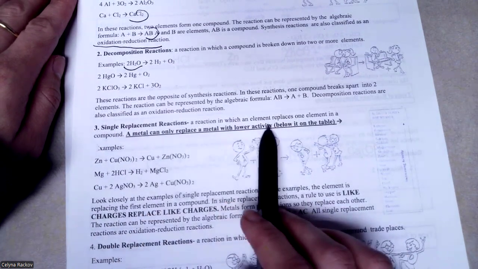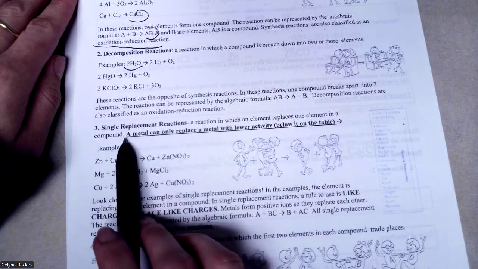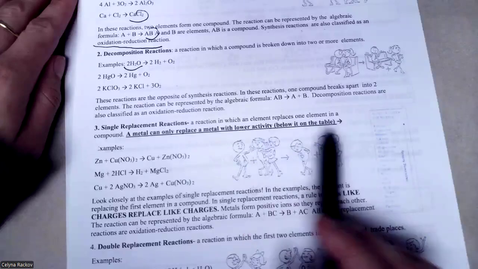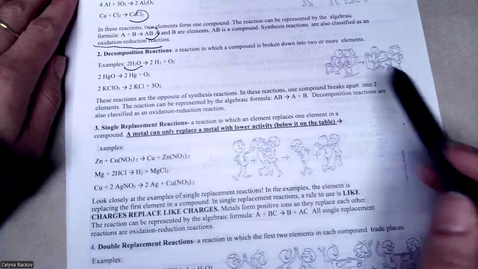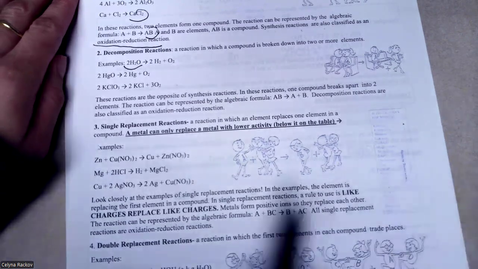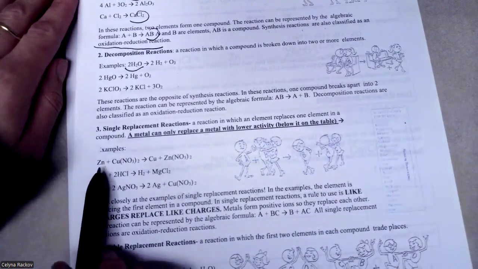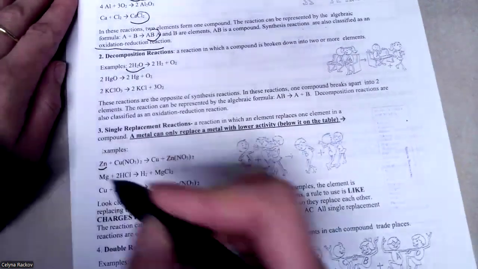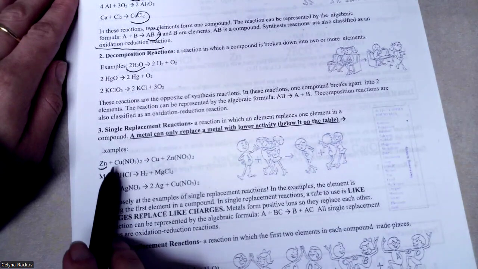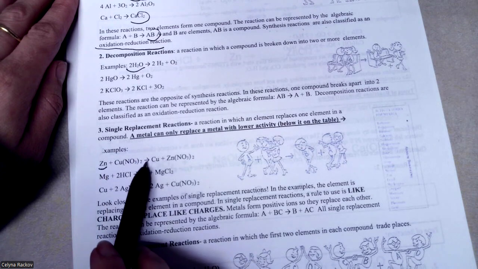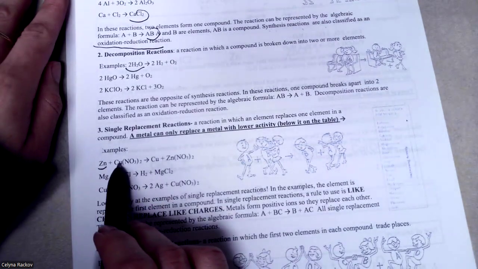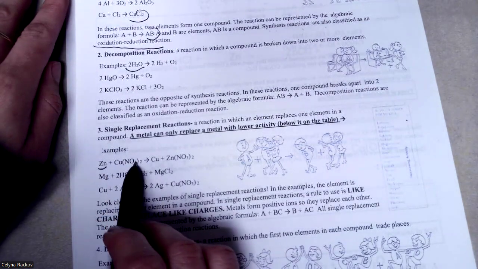Then number 3 here, single replacement reactions. The reaction in which an element replaces one element in a compound. A metal can only replace a metal with lower activity. So you have a table that talks about activity. I'm going to talk about that soon. For example, zinc, by itself here, reacting with copper(II) nitrate. Why did I say II? Because copper is a transition metal, right?